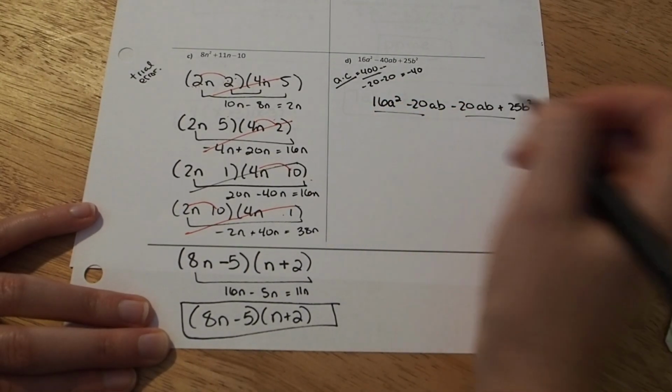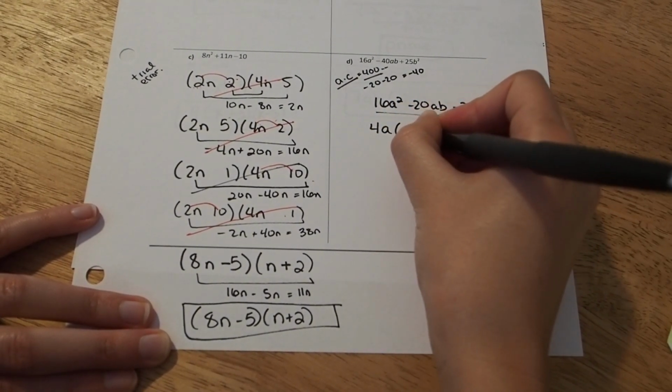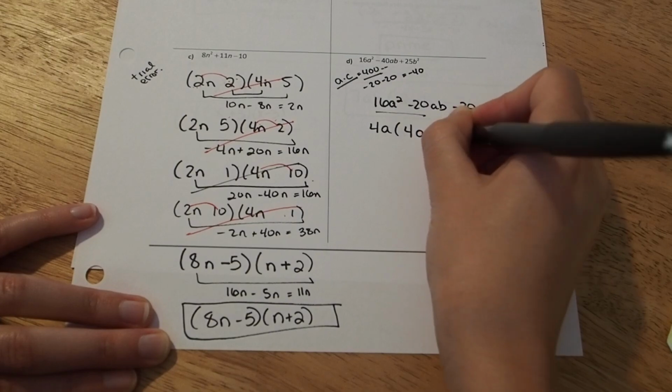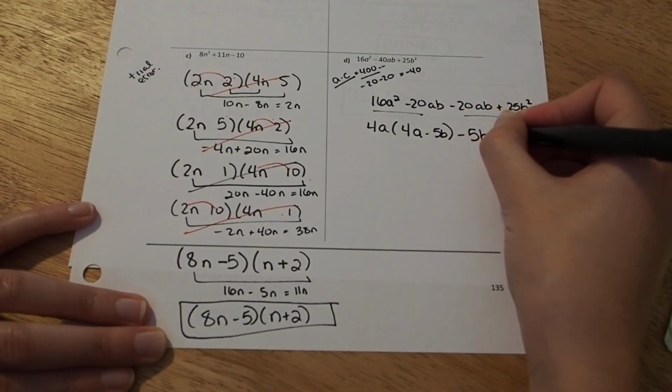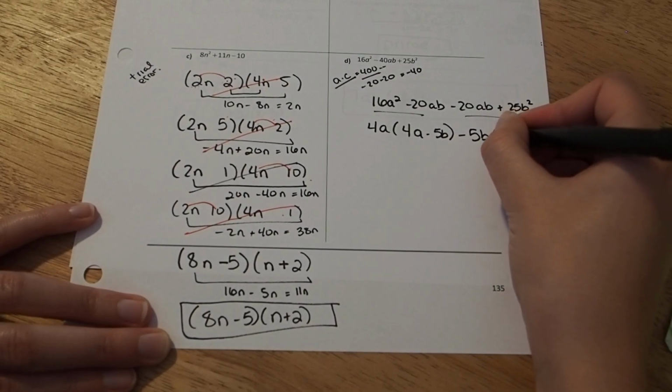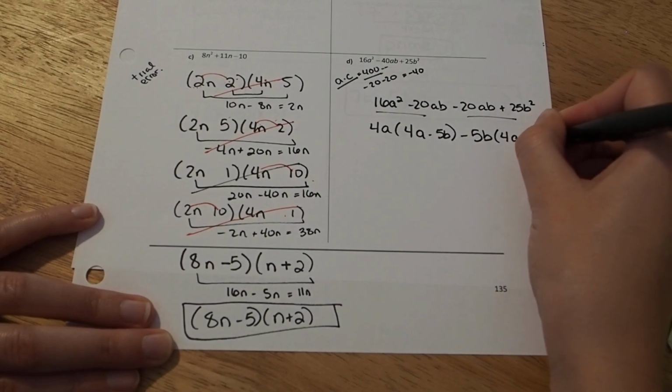Group. 16 and 20 can both be divided by 4, so I'm going to have 4a. It's going to leave me with 4a minus 5b. Minus 20 and 25 can both be divided by 5, and they have a b in common, so minus 5b. Divide out the negative 5, you're left with 4a. 25 positive divided by negative 5 is negative 5b.